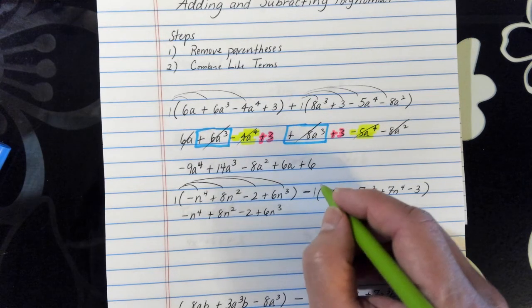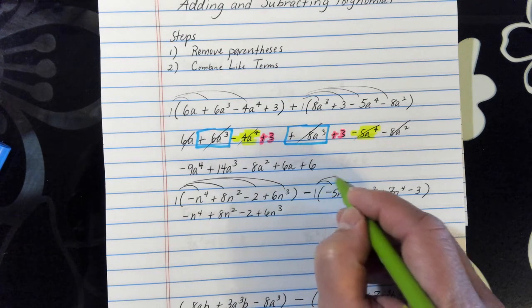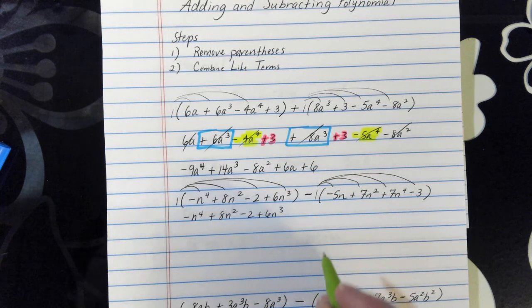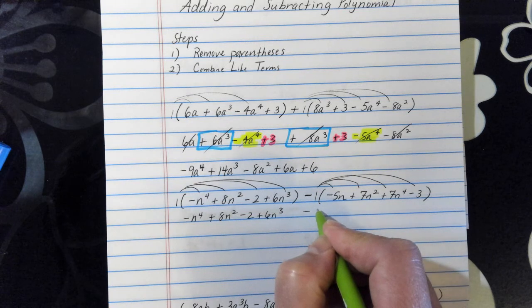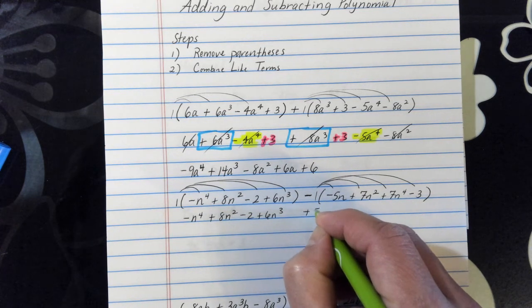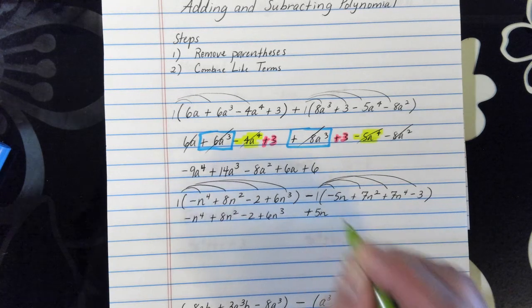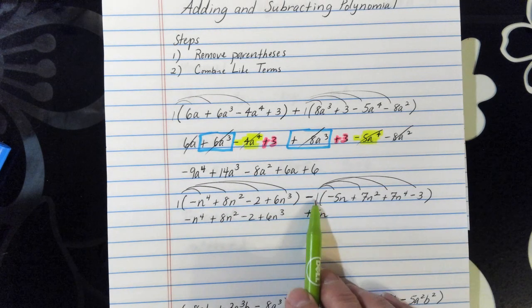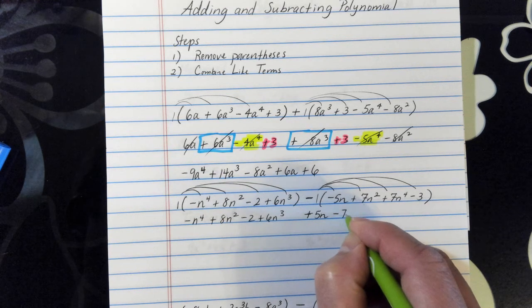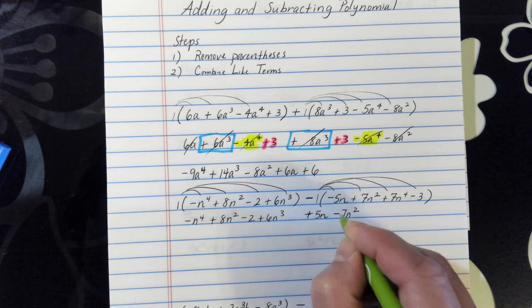So you're distributing the negative 1, and negative 1 times negative 5n is positive 5n. Negative 1 times positive 7n squared is negative 7n squared.